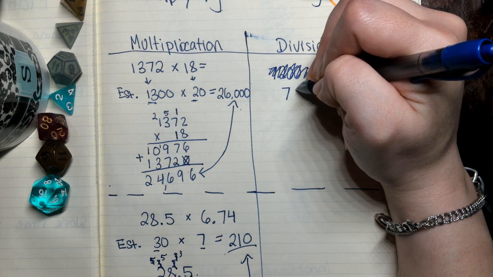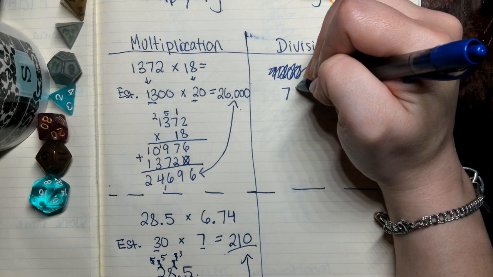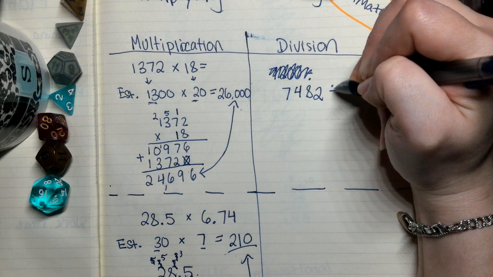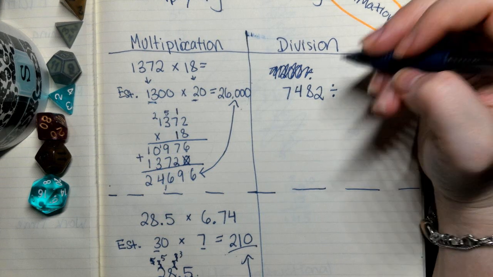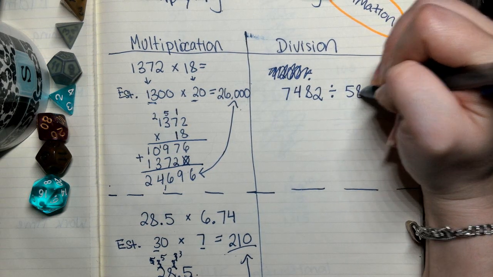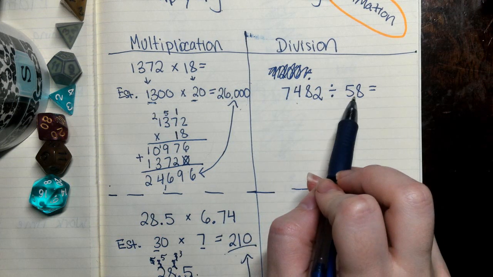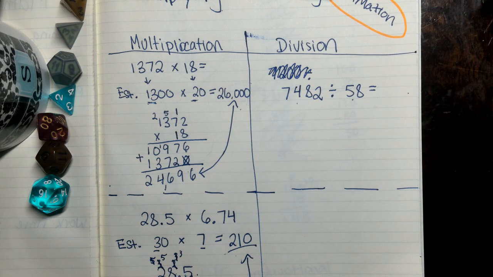I'm going to use that as my estimate. 7,000, we'll do a little more complicated number. 7,482, I use all the digits, right? Divided by 58. So I wanted to use a number like 7,200, but I'll tell you why in a second. So this is what we're dividing. This is our dividend and our divisor, and we're looking for our quotient.